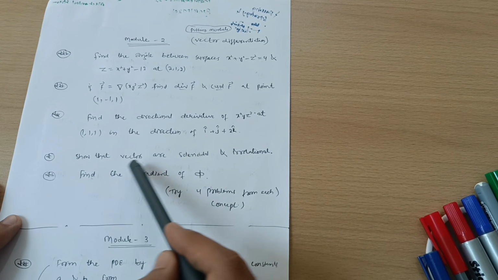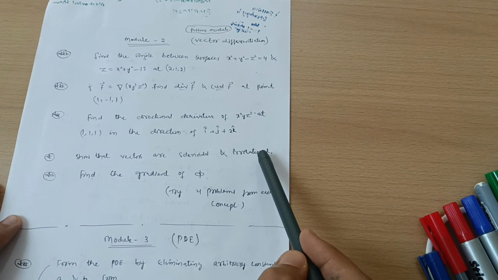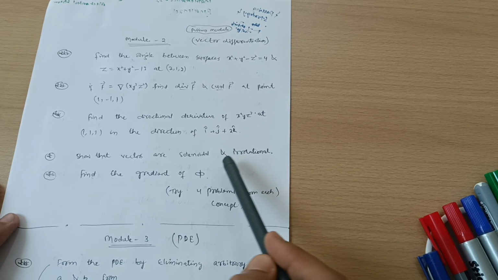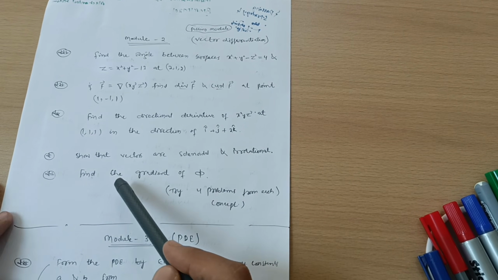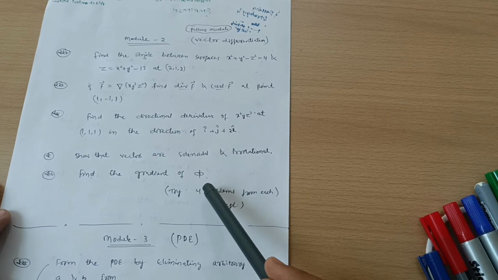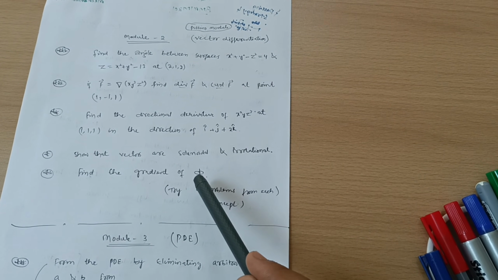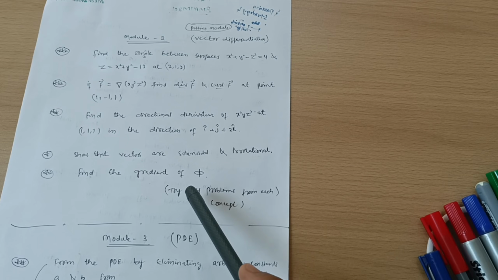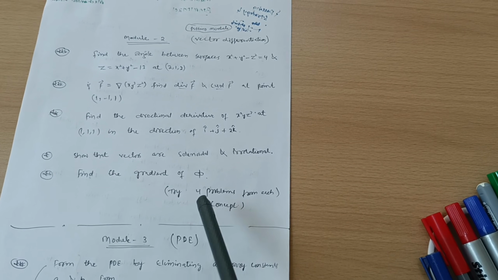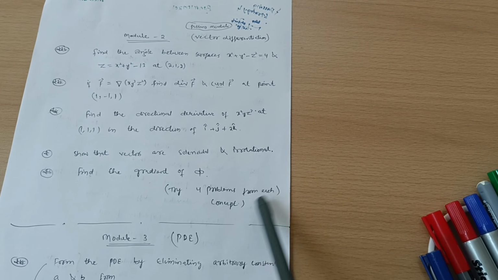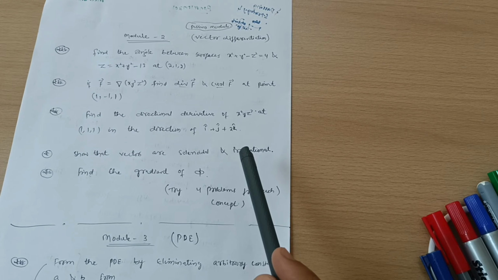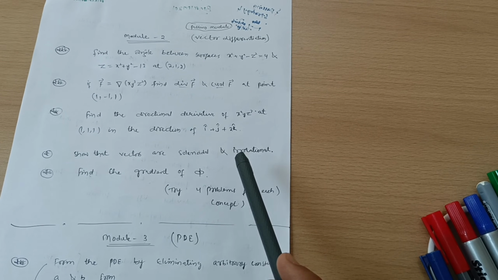Next is show that vectors are solenoidal and irrotational. Also practice two problems from these concepts, and finally find the grad of phi. These will also be questions in which you have to find the gradient of phi, and vectors will be given. I have written here, try 4 problems from each concept so that you can easily grab 15 to 20 marks in this module also.